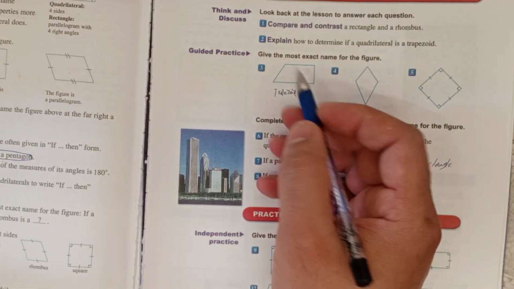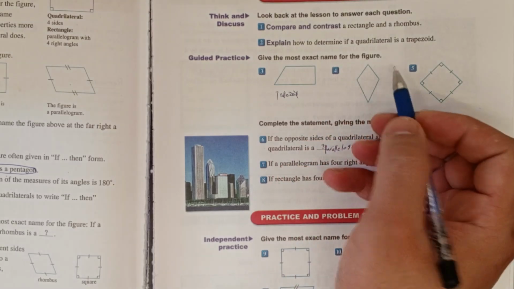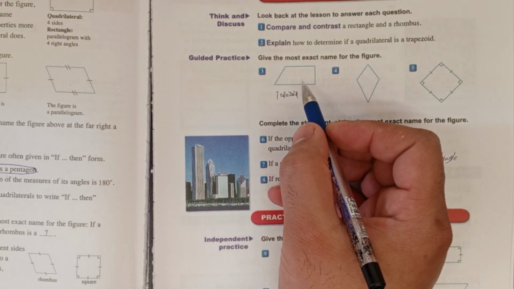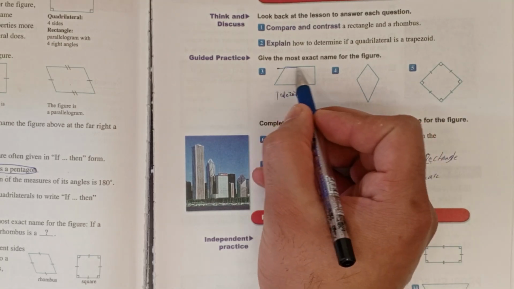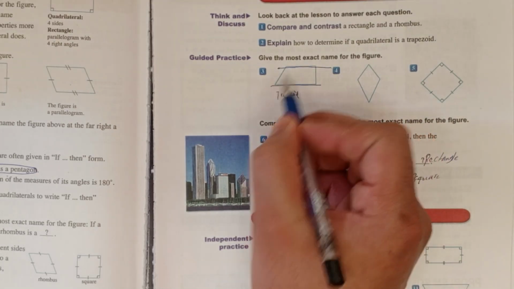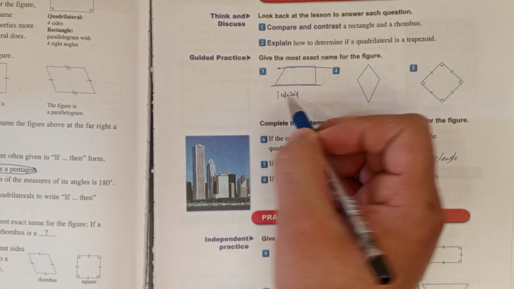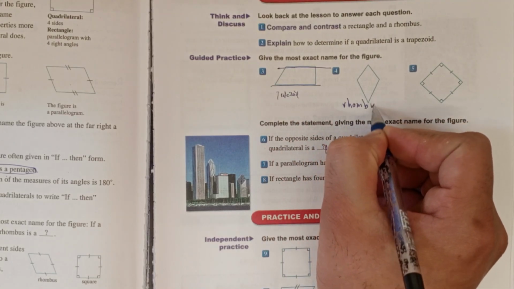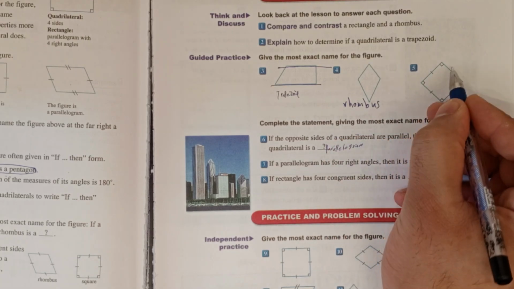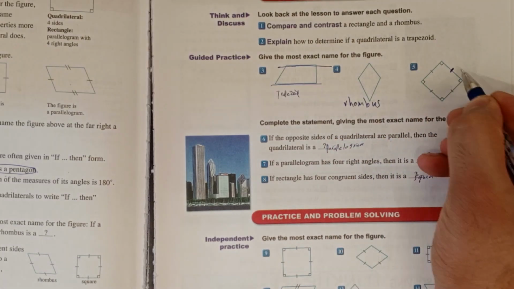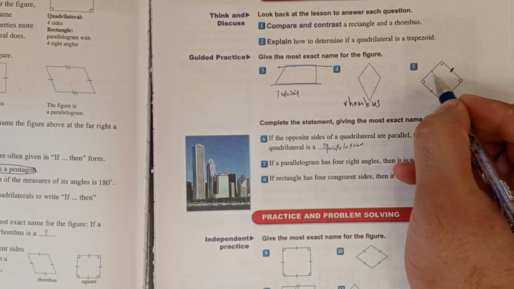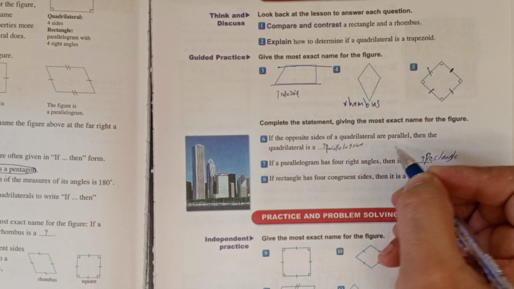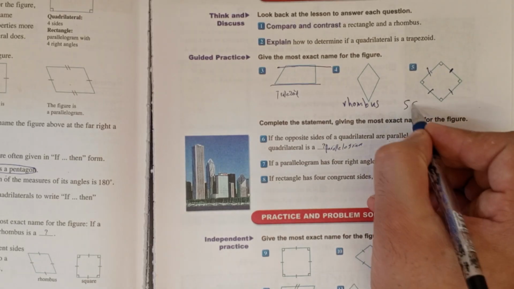Okay, so this question says give the most exact name for each figure. Let's say this one is a trapezoid because exactly it has only one pair of parallel lines. This one is parallel with this one. The other two lines will intersect each other. So the name of this one is trapezoid. This is a rhombus. This one is a square. All sides are equal. The one lines that we have on each side mean all sides are equal. And for the right angle, it's going to be a square.